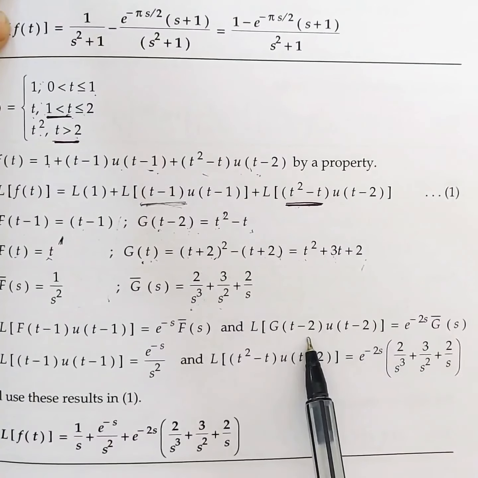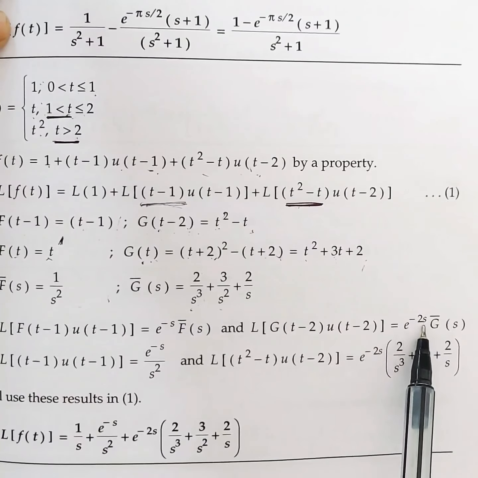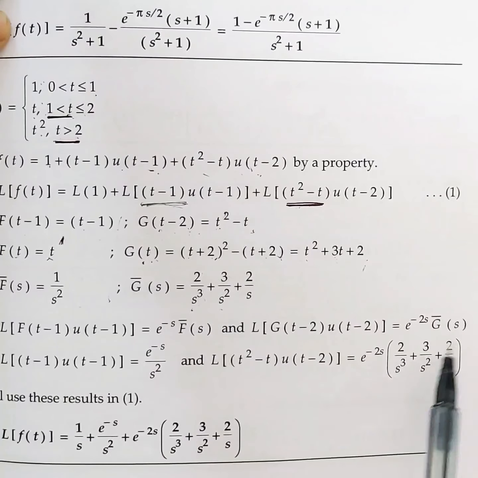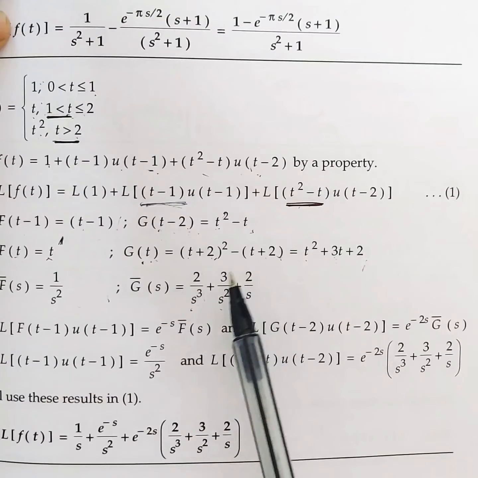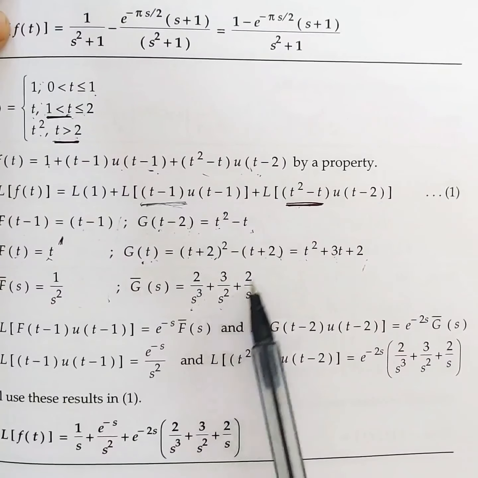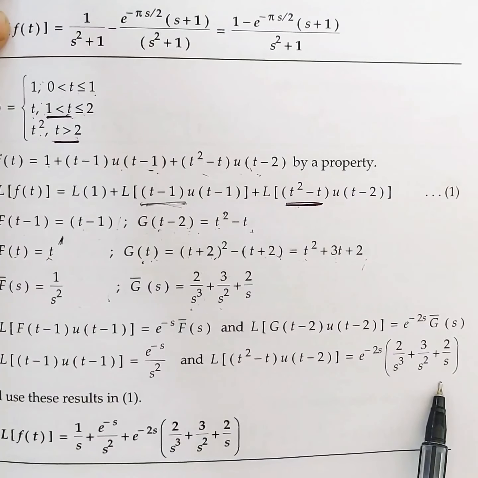So in the place of a I have 2. So we have written e power minus 2s into g bar of s. So what is g bar of s? Just now we have calculated. So e power minus 2s into 2 by s cube plus 3 by s square plus 2 by s. We have written this. Okay.